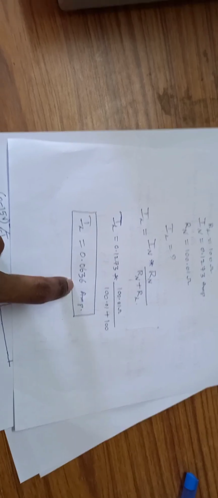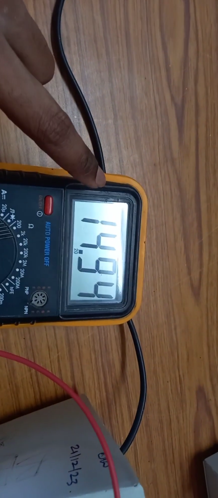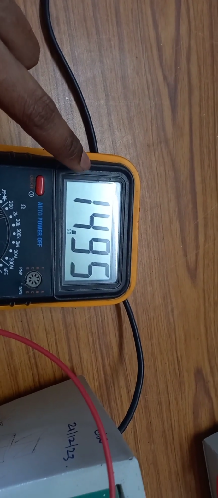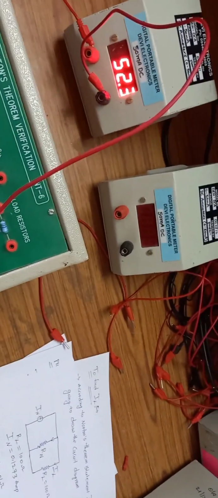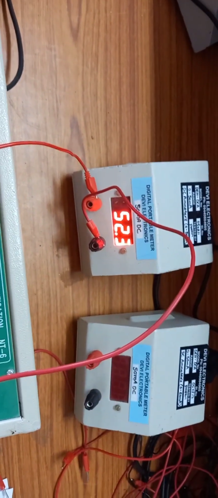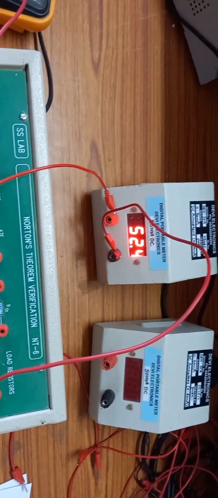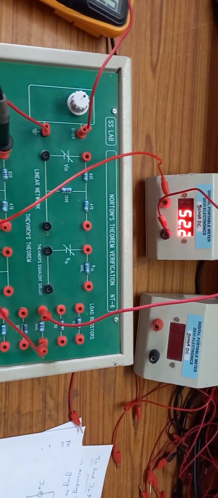Here theoretically we got 0.063, because here the power supply is varying a little bit, not exactly 15 volts. Because of that, little changes here. So compared to practical and theoretical, little variations will definitely arise. Okay, so theoretically and practically proved.